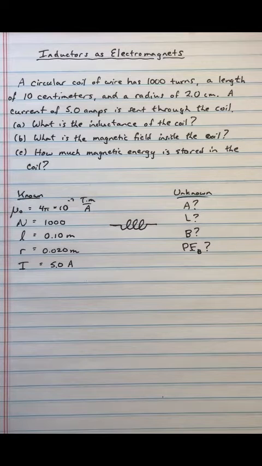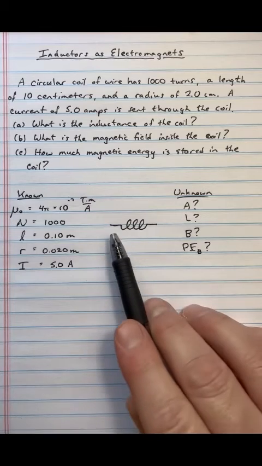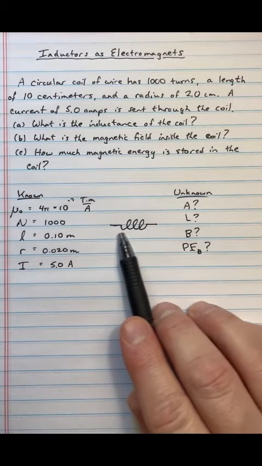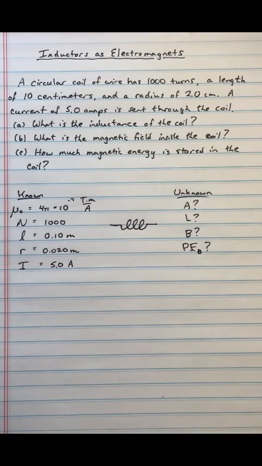Today we're talking about inductors and how they can be used as electromagnets. So, for starters, an inductor is a fancy word for a coil of wire. If you see something that looks like this, besides just being a coil of wire, that's also the circuit symbol for an inductor. And we'll be dealing with inductors within AC circuits in some other video. But today we're just taking a look at the coil itself and what happens when you send some current through it. So let's get started.